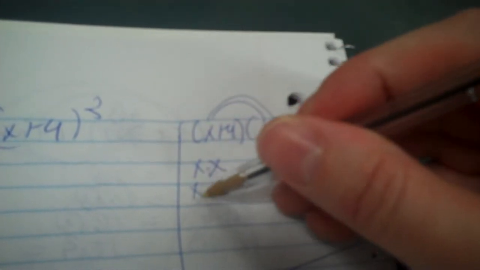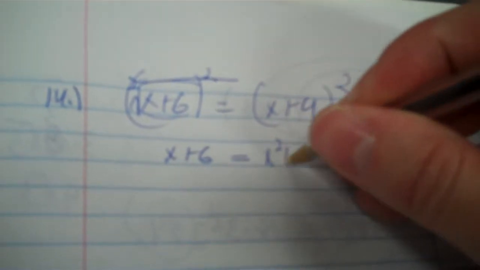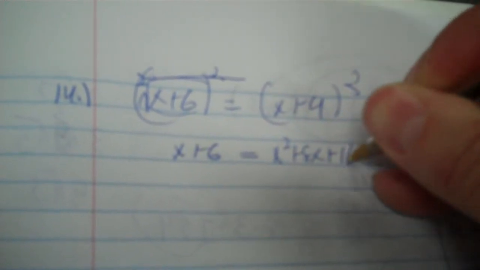It's x plus 4 times x plus 4. X times x, x times 4, 4 times x, and 4 times 4. So that's x squared, that's 4x, 4x, and 16. Well, that combines to make 8x, so on this side we have x squared plus 8x plus 16.